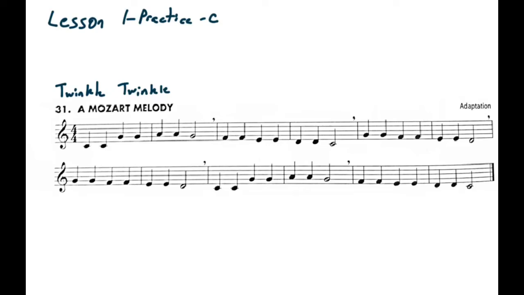So we see there's a staff. We see there's a measure. We see there's bar lines. Where do we see all that? Okay, well, let's talk about it. Right here is your staff. That's what everything's written on.